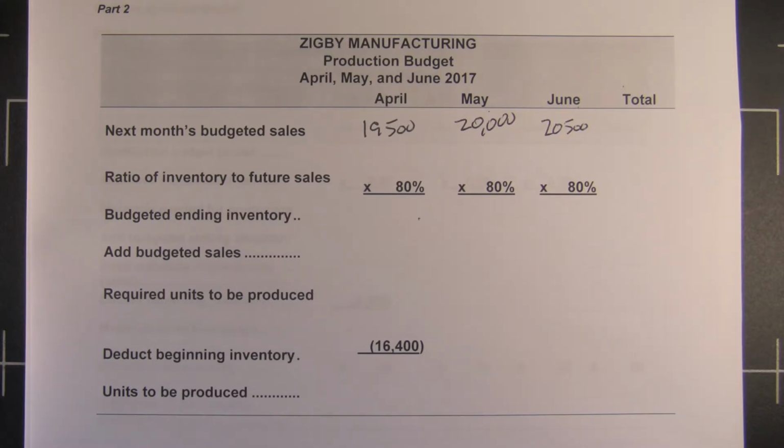The text says that it's company policy to make 80% of the following month's inventory and have that on hand at the end. So at the end of April, we need to have 20% of May's sales on hand. At the end of May, we have to have 20% of June's sales on hand, etc.